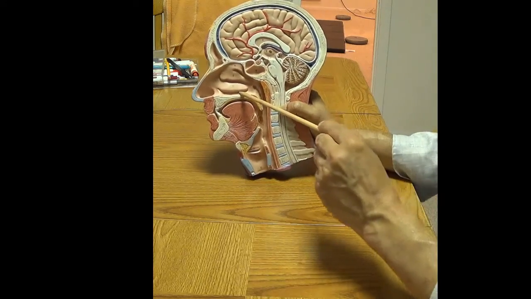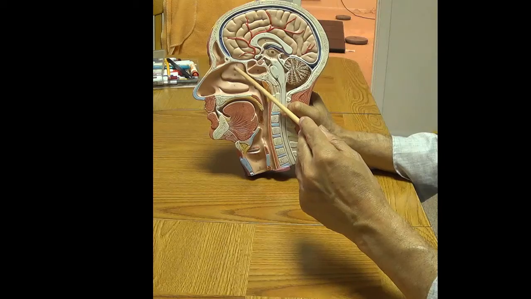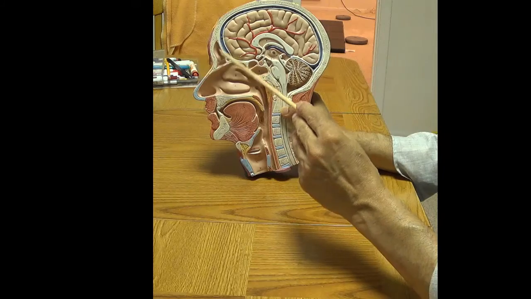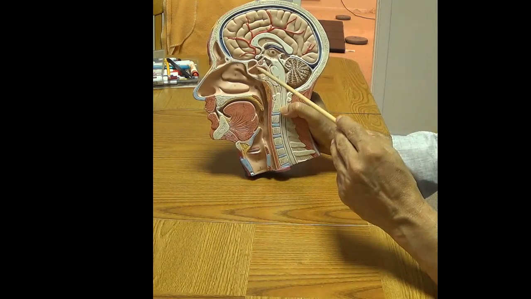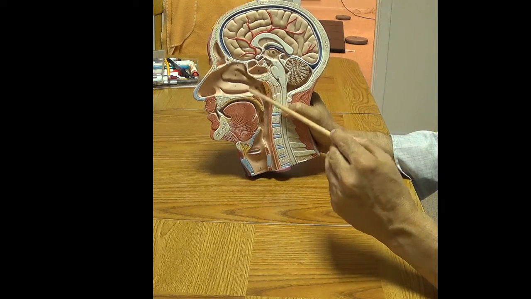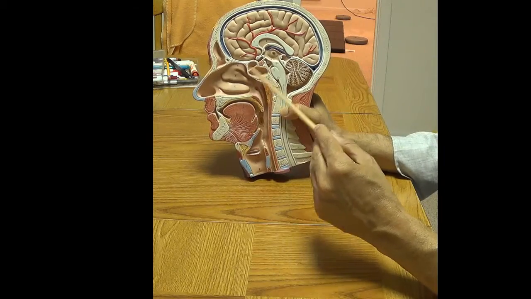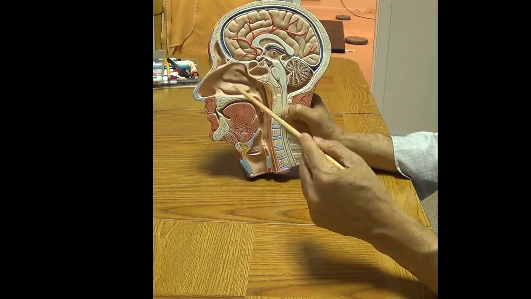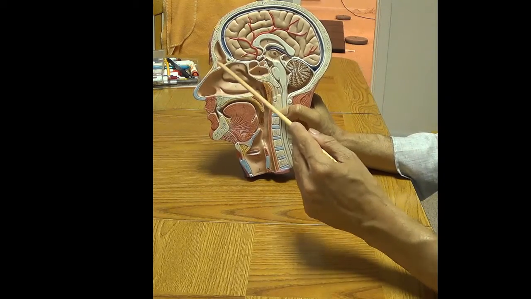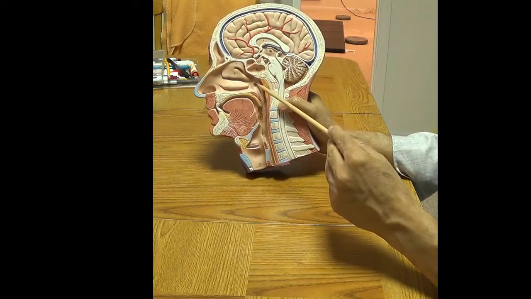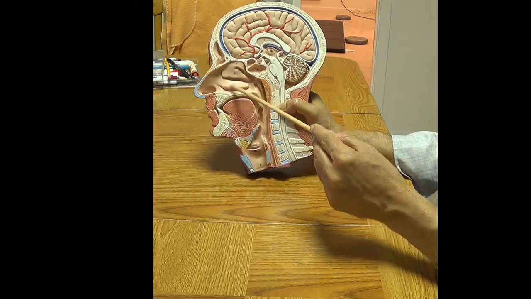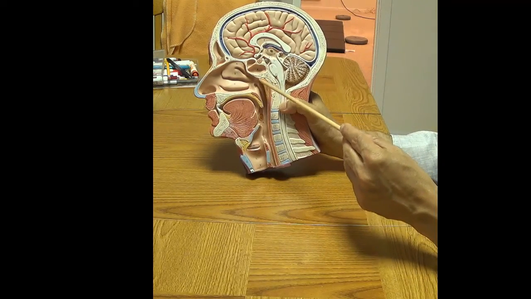And then around the nasal cavity you have the sinuses. This is called the frontal sinus in the frontal bone. This is sphenoidal sinus. Sinuses improve the quality of the sound. Okay, so that's why they are located around the nasal cavity inside the bones. Okay, then this part behind or posterior to the nasal cavity is the nasopharynx.